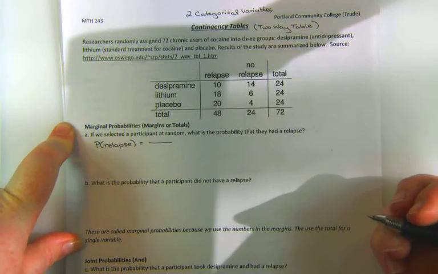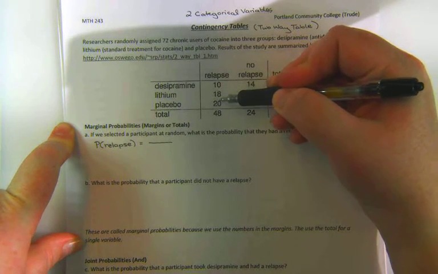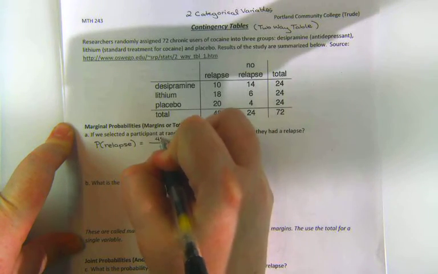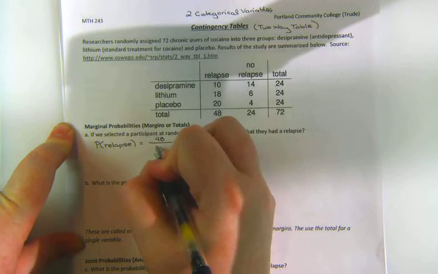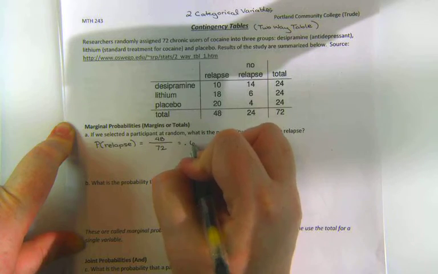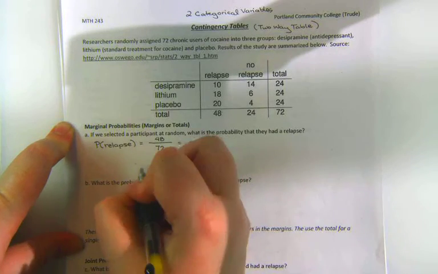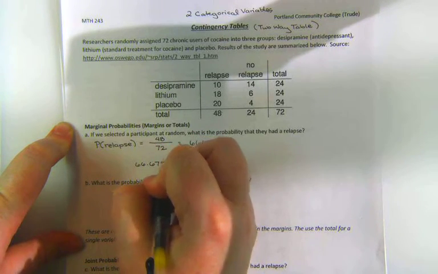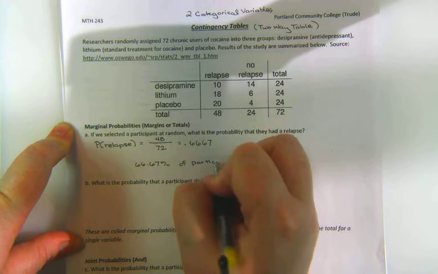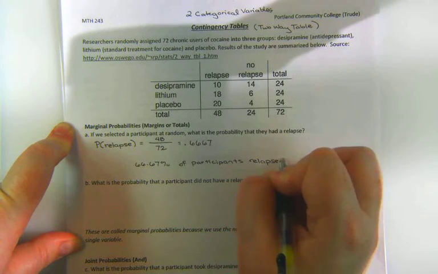So we're looking for the probability of relapse. So for our numerator, we want the people that relapsed. So with that, for relapse, there's nothing specific about which treatment group they were in. It's just that they relapsed. So we want to take this total 48 out of all 72 participants. And that should give us a 0.6667 when we round that. So this tells us that 66.67% of participants relapsed.